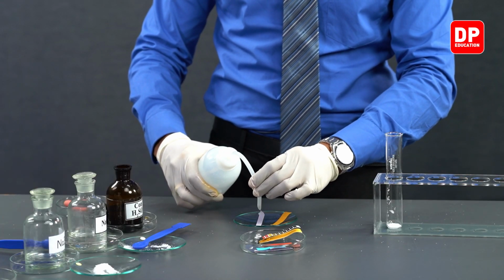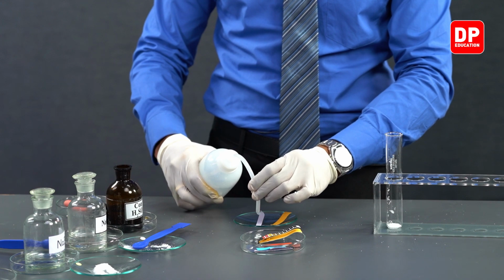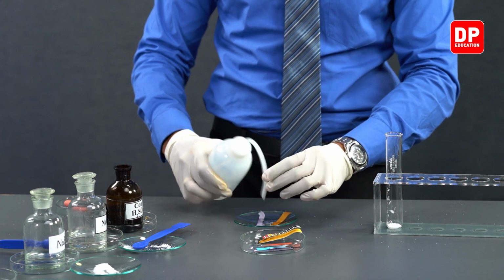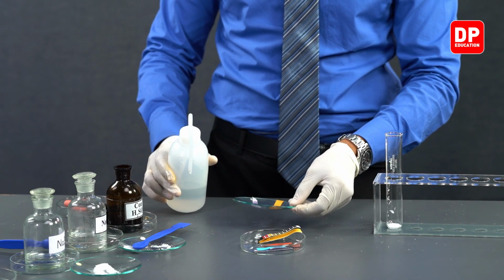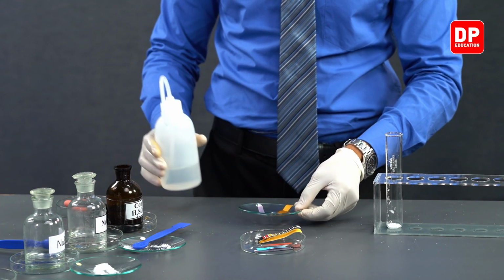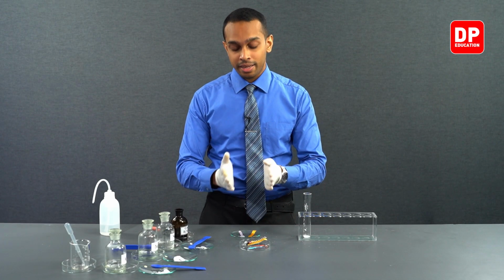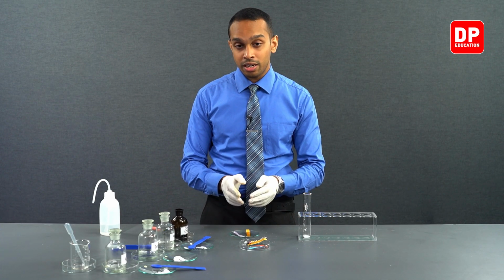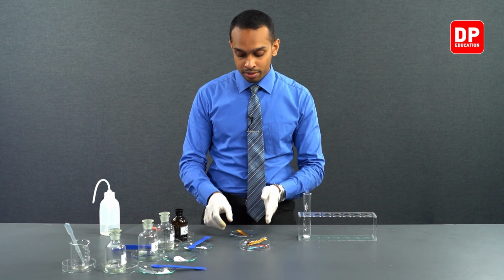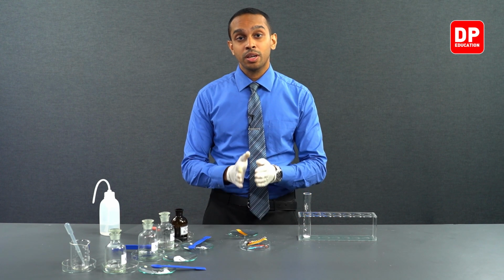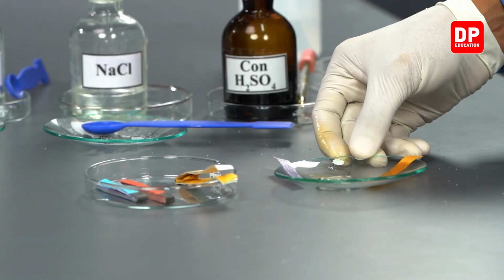The reason for adding a little bit of water onto these papers before we expose them to the gas is to make sure that the gas will adhere to these papers and dissolve in the water that is present on the paper and can show us a color change by having those gases coming into contact with the paper properly.